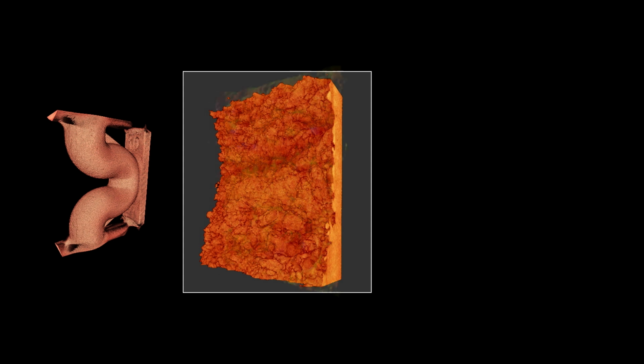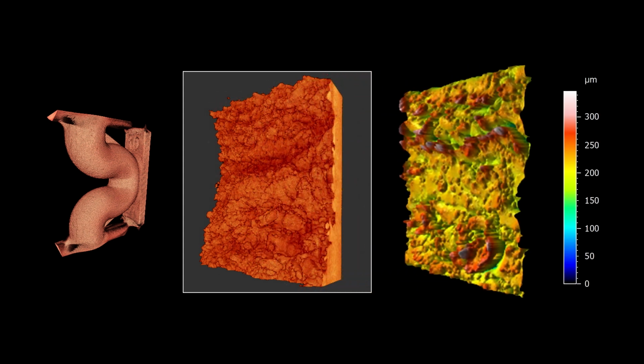Impurities, voids, and unmelted particles become visible. Roughness and topography measurements become possible for inner structures that are not accessible to any other analytical method.